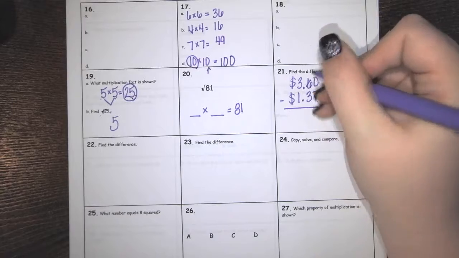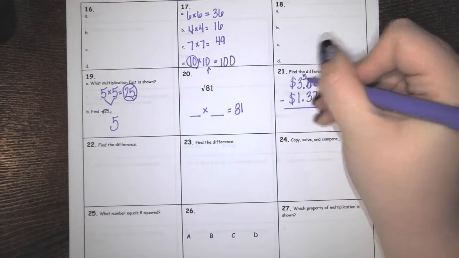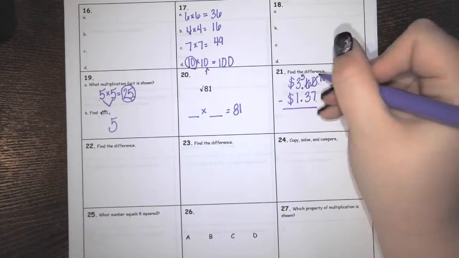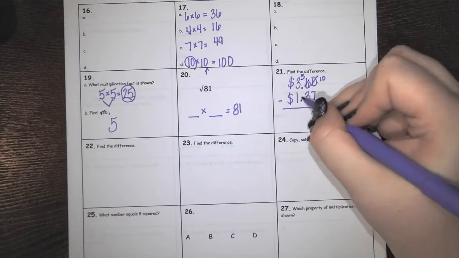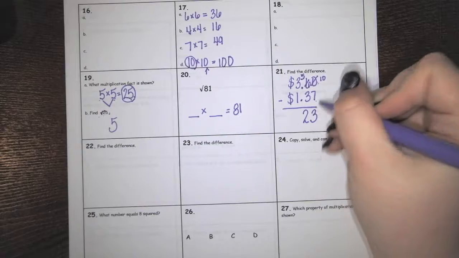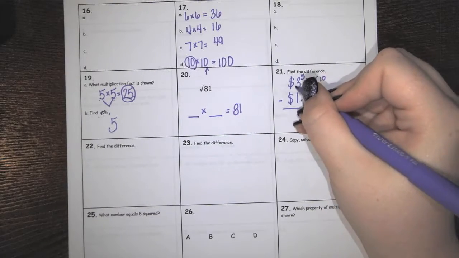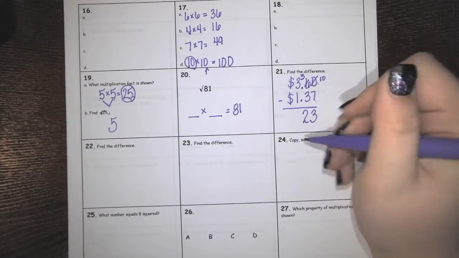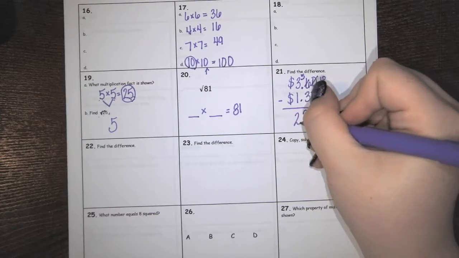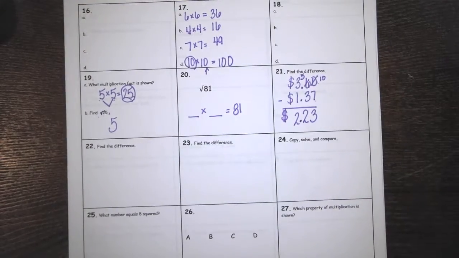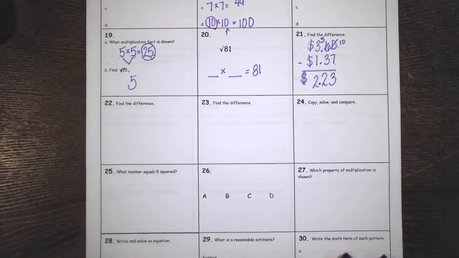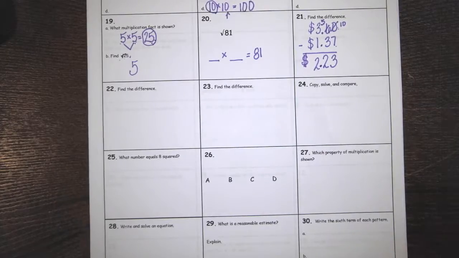So borrow from the 6, regroup. 6 becomes a 5. 0 is a 10 minus 7 is 3. 5 minus 3, 2. 3 minus 1, 2. Don't forget your decimal point and your dollar sign. $2.23.